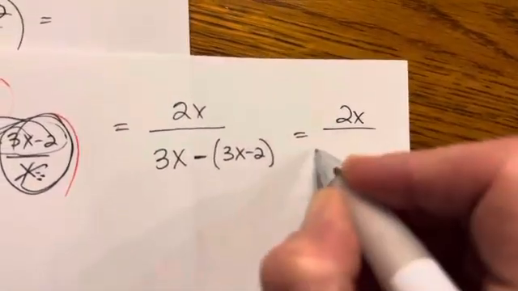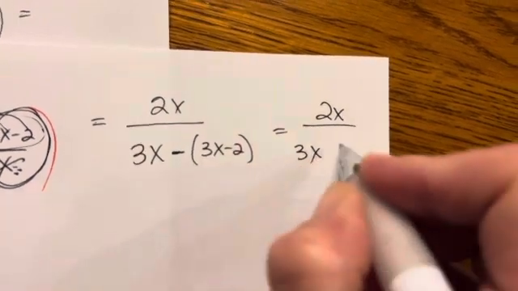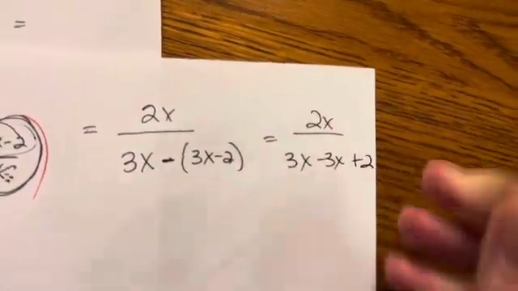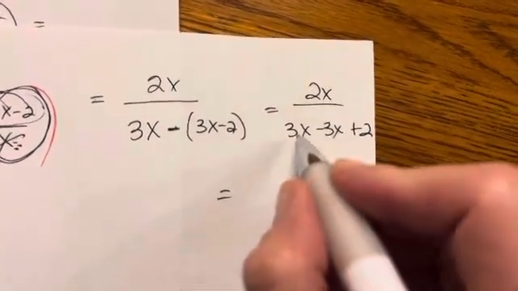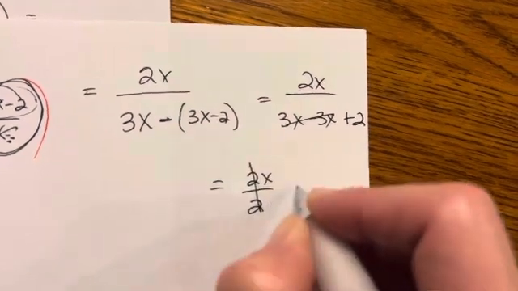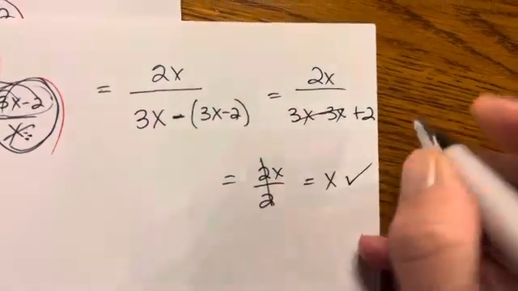So you've got this 3x. That would give me minus 3x. And a minus is a plus 2. Okay, so notice 3x minus 3x, that cancels. So I have 2x over 2. Look at that, which gives me x. Bam, and you're done.